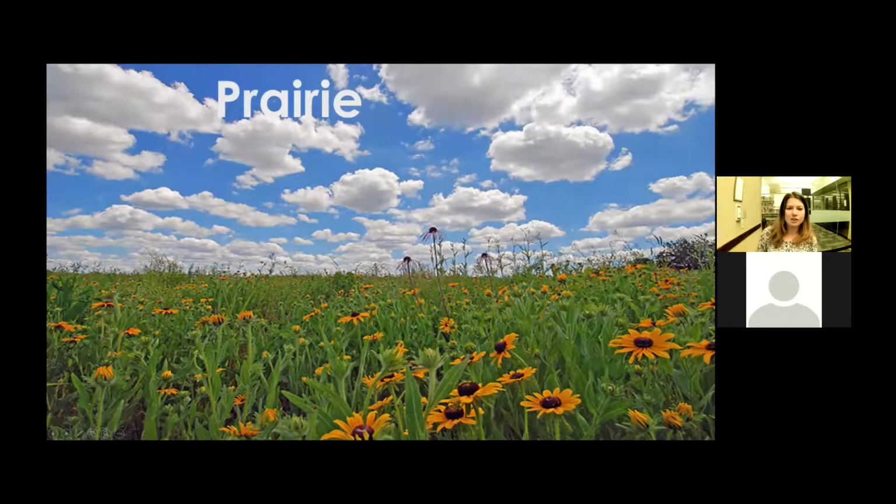Okay, so prairies. Prairies are one of my favorite ecosystems. These really are very beautiful. I never realized it as a kid until I got to walk through one, and the smells and the colors are just phenomenal. But what makes up a prairie is that it has less than 10% canopy cover, so it's wide open and sunny.